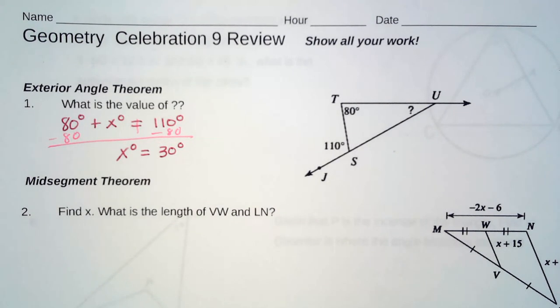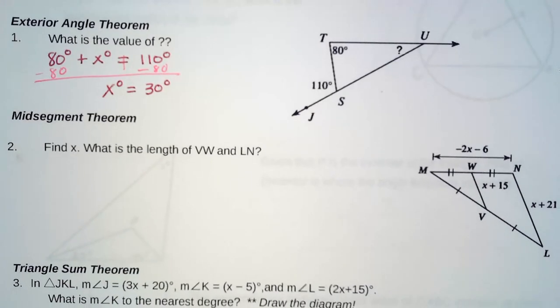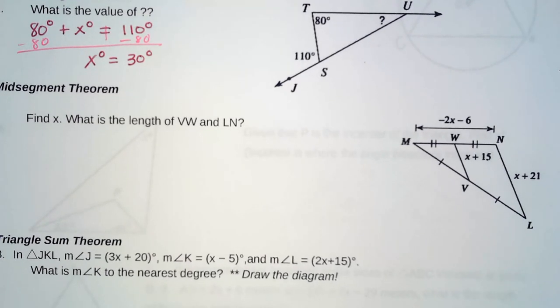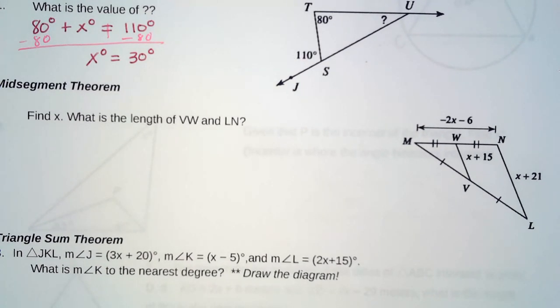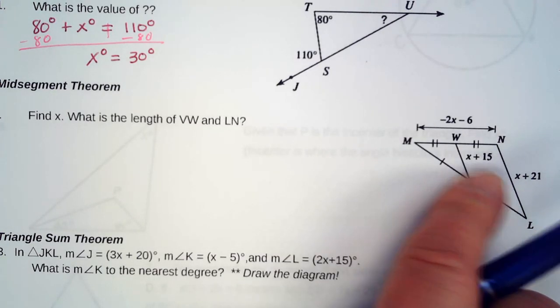Okay, mid-segment theorem. Remember what the mid-segment is? If you don't, please pause the video and look at your notes. Okay, what is the mid-segment theorem? Remember, the mid-segment is in the middle. That means that the length of the mid-segment should be half as long as the base. So if I'm getting ready to solve this, I'm going to multiply the mid-segment by 2 to get the base.